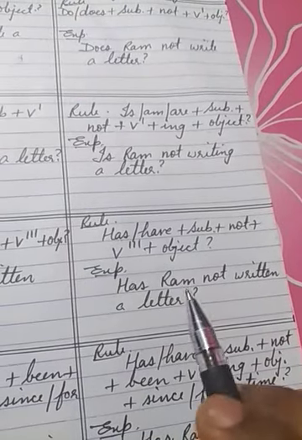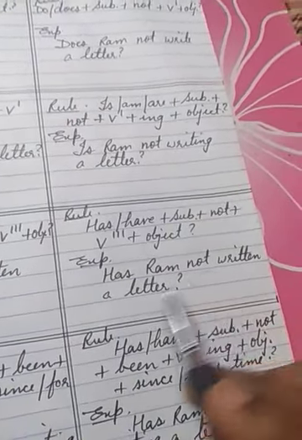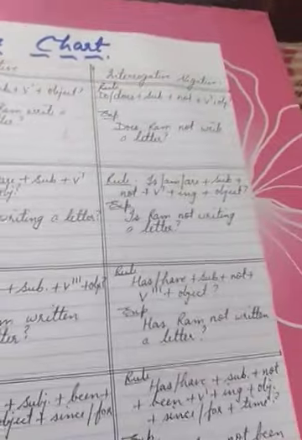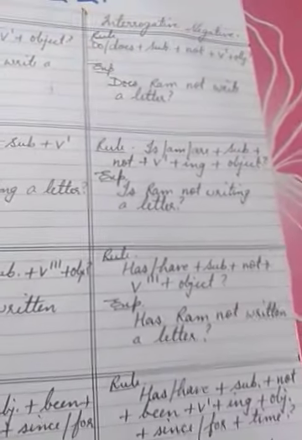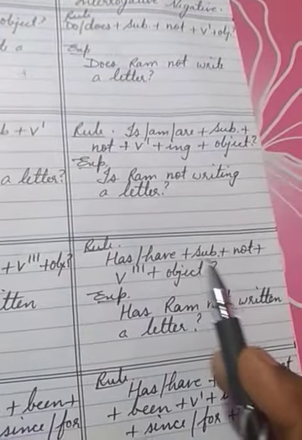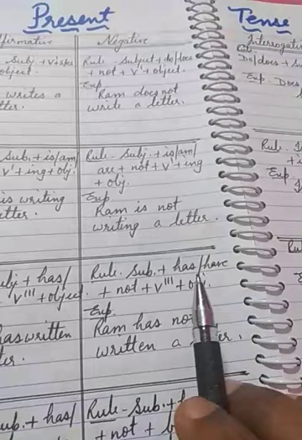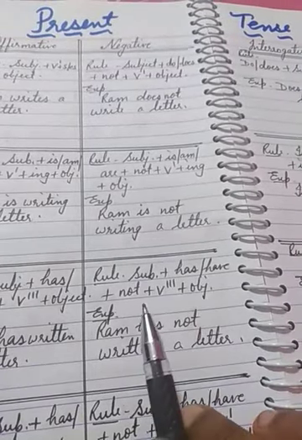Example, has Ram not written a letter? So remember it: in interrogative negative, we write not after the subject. But in negative, we write not after the helping verb, has or have plus not.